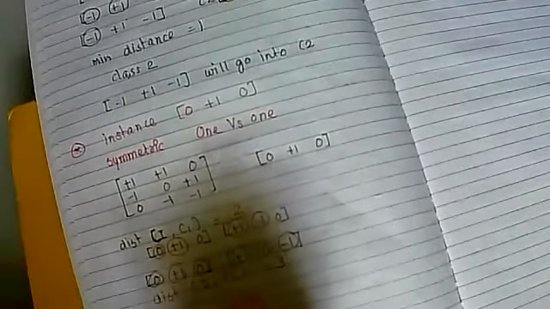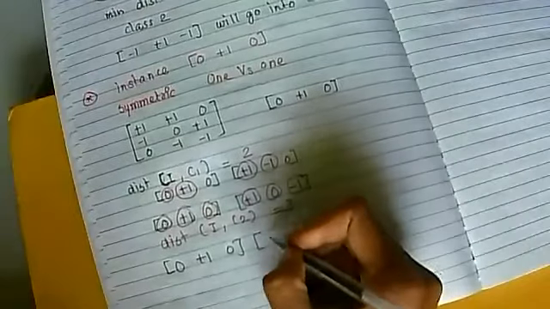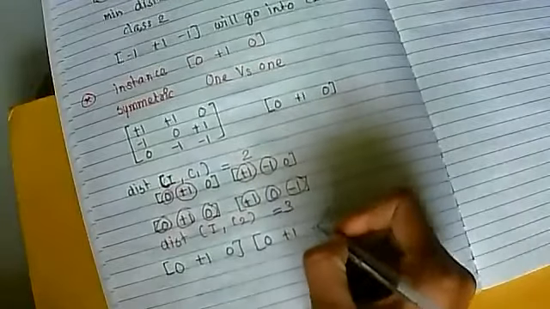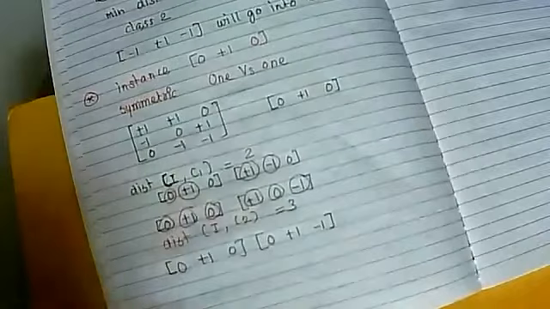What is the instance? 0, +1, 0. Next, class 3: 0, +1, +1, -1. Now, how many differences are there?